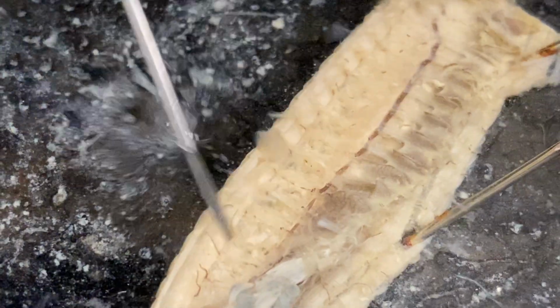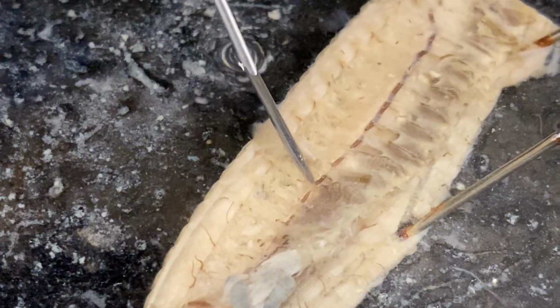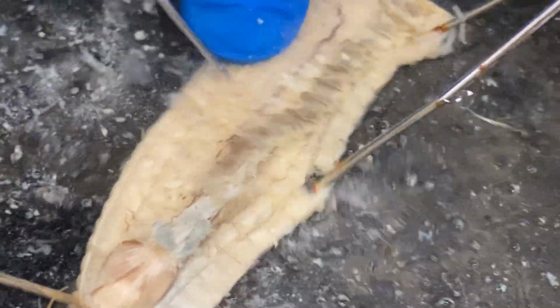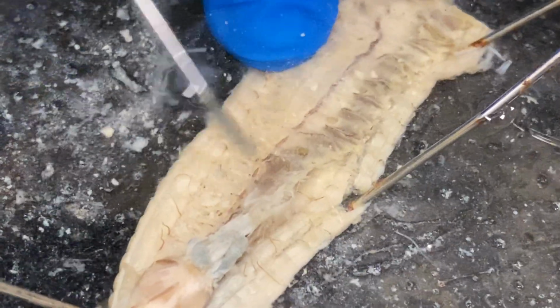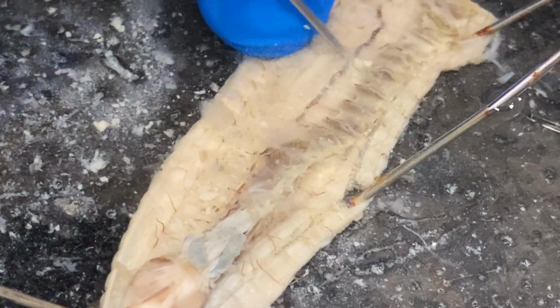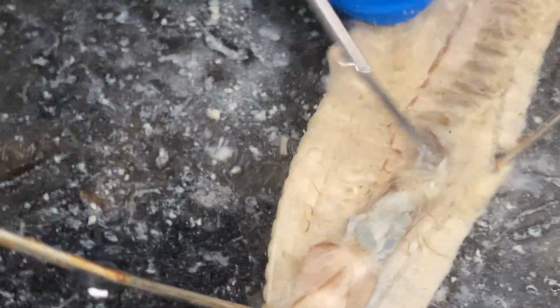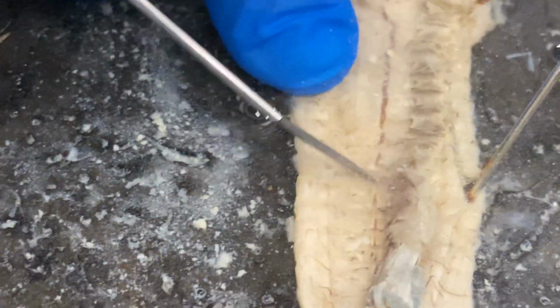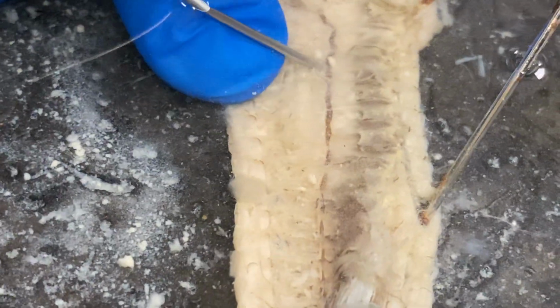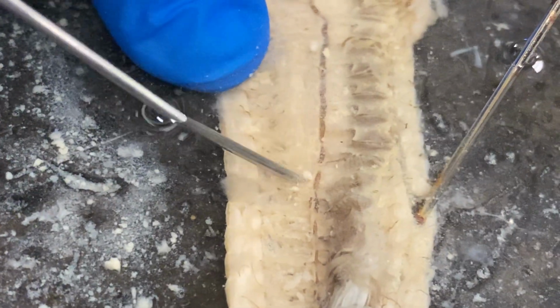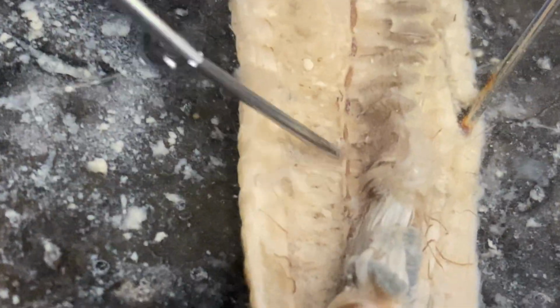Then the last thing that I'm going to cover here is going to be the nerve cord. So that is going to be a ventral nerve cord, and it's going to run kind of parallel with the ventral blood vessel. So it's white in color, and it's going to run alongside this ventral blood vessel. Right in there.